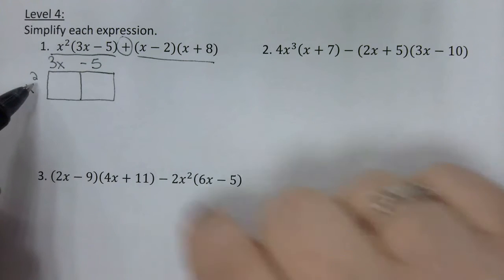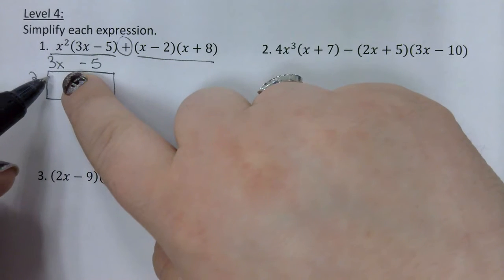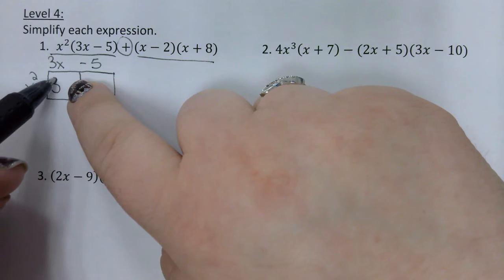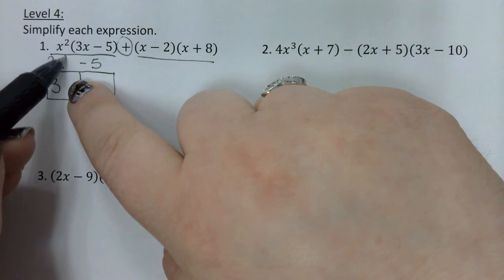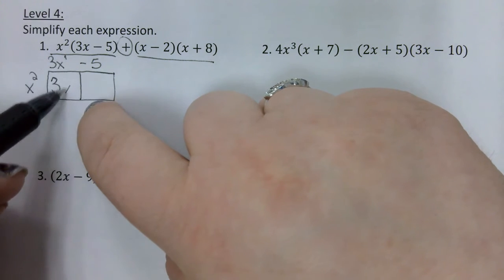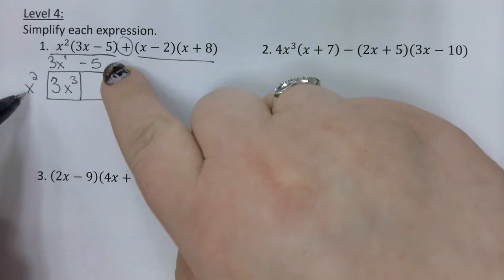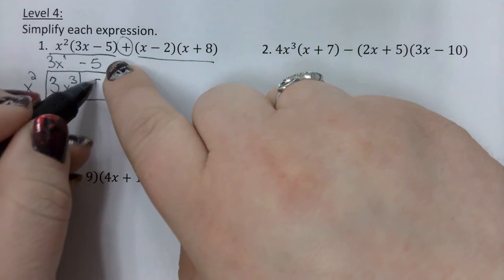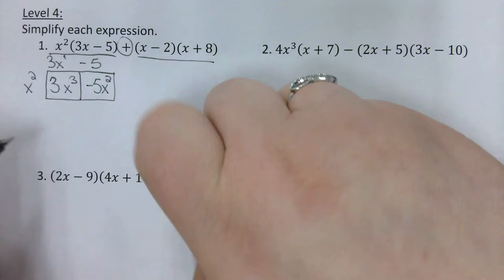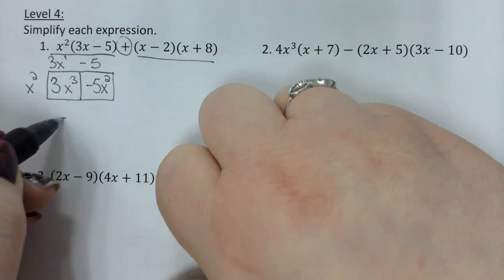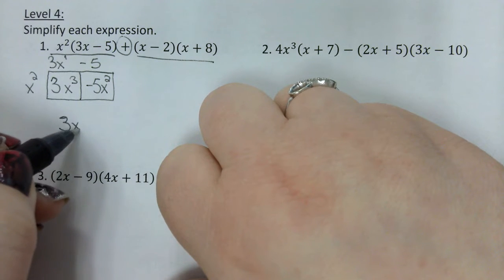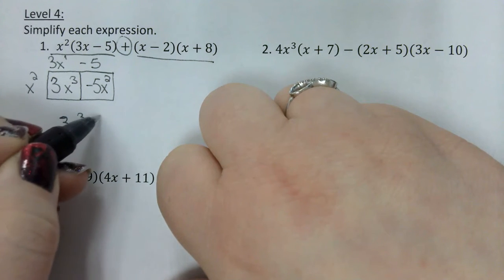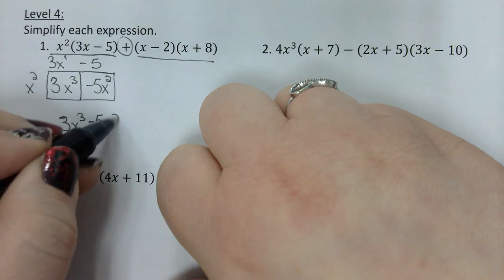X squared times 3x will give me 3, and then remember the exponents add together, x to the third. Negative 5 times x squared gives me negative 5x squared. So our first polynomial is 3x to the third minus 5x squared.